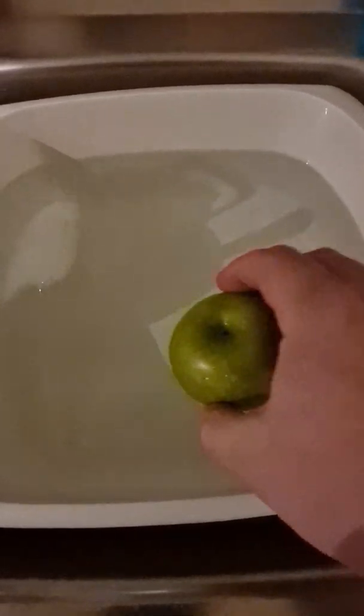This week we are going to be looking at objects that float or sink. So this is a nice easy experiment that you can do at home. So when something floats, it doesn't go down to the bottom of the bowl.